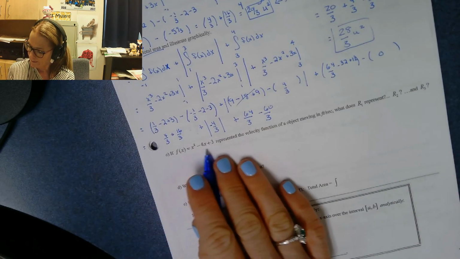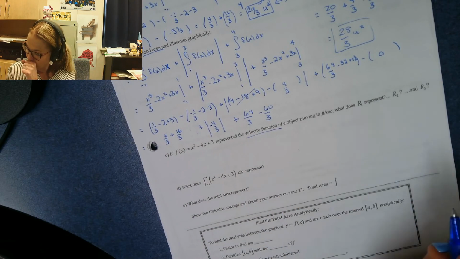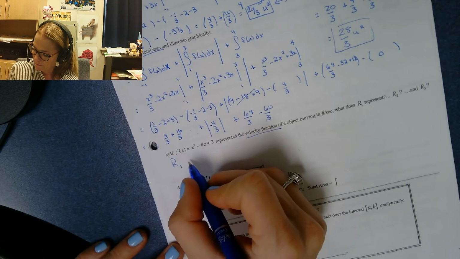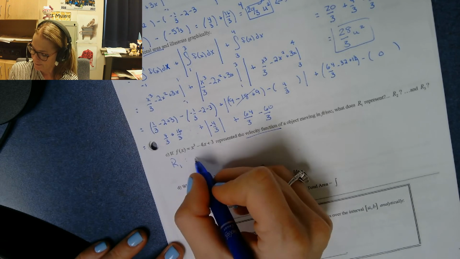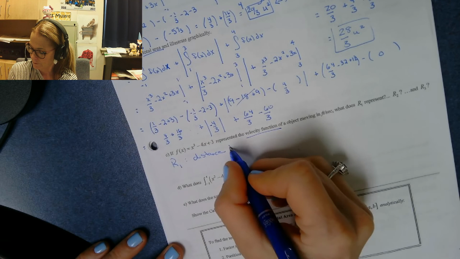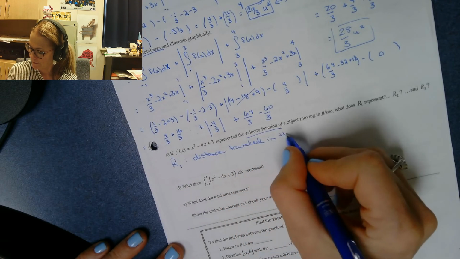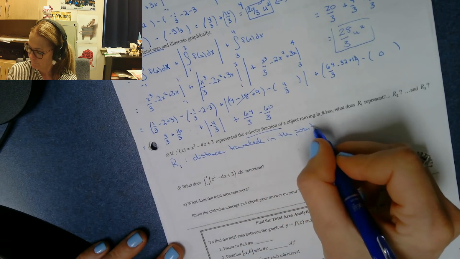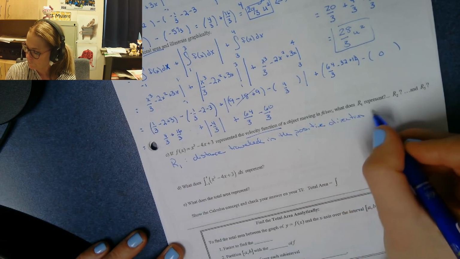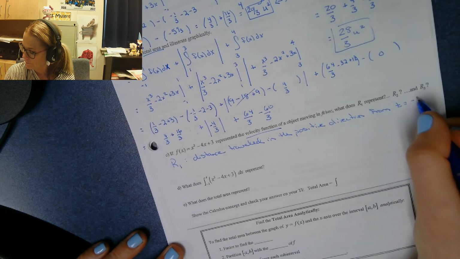Okay, if x squared minus 4x plus 3 is the velocity function, what do these all represent? Well, R1, region 1, is distance traveled in the positive direction from t equal to -1 to 1.